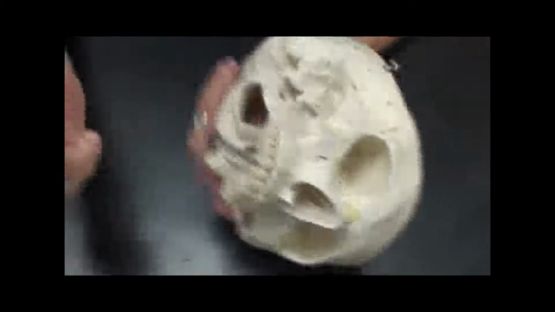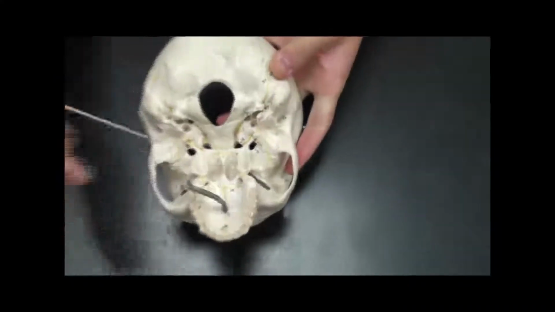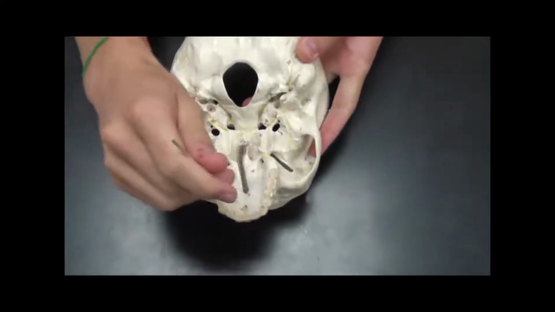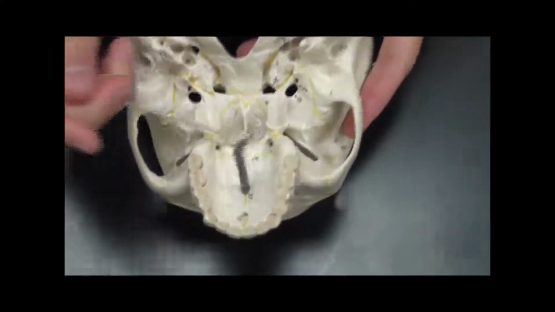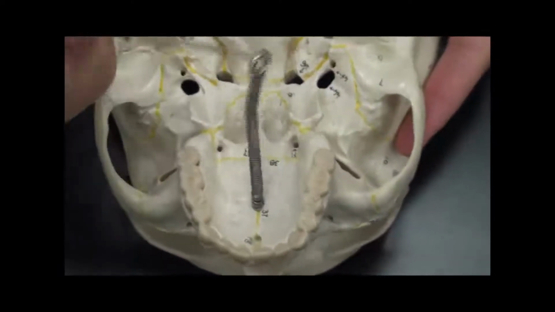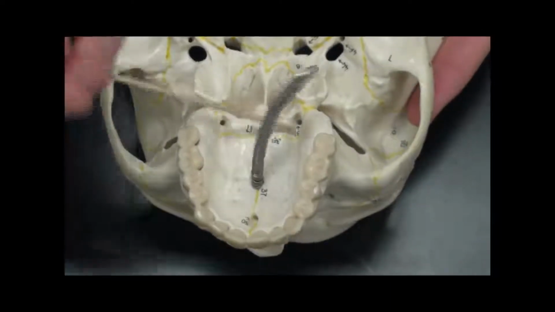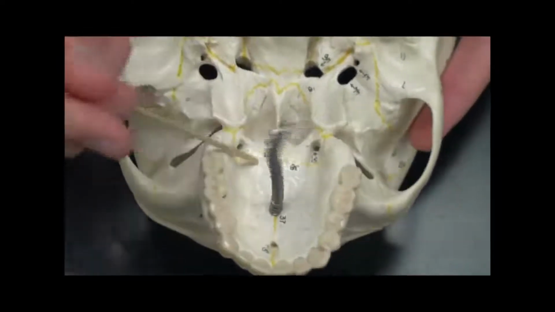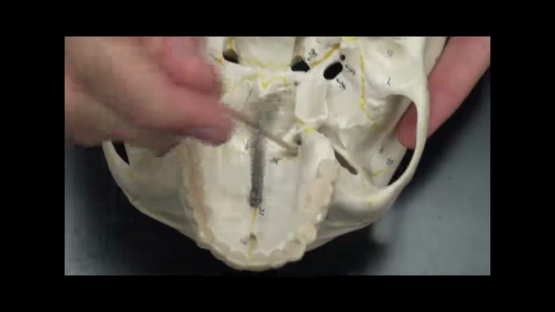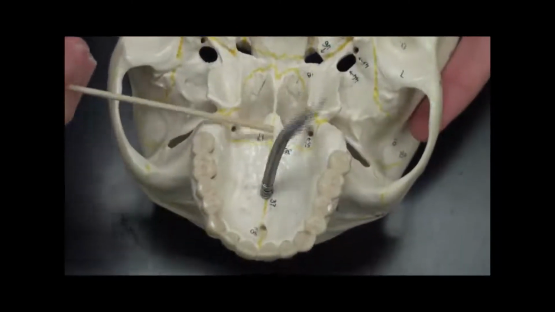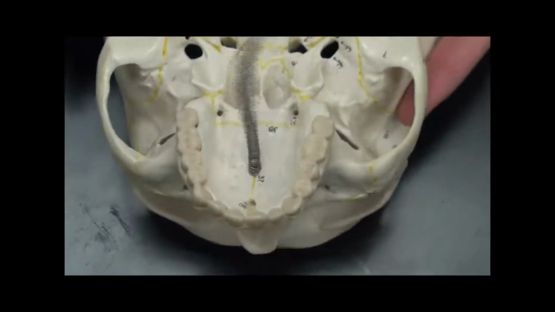And then you have the palatine process. This is the maxilla bone, and then this is the palatine bone. So it's like the roof of your mouth in the back. And then the palatine process is this line right here. So it's the palatine process of the maxilla bone.